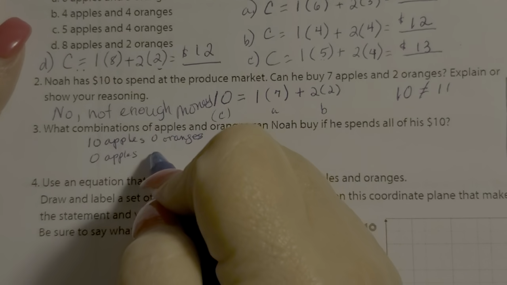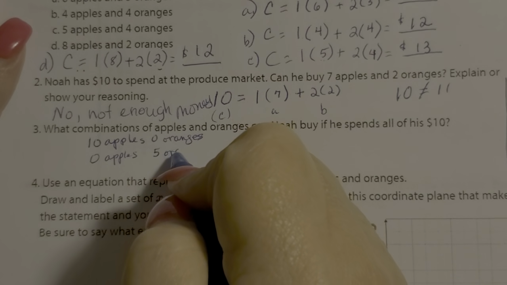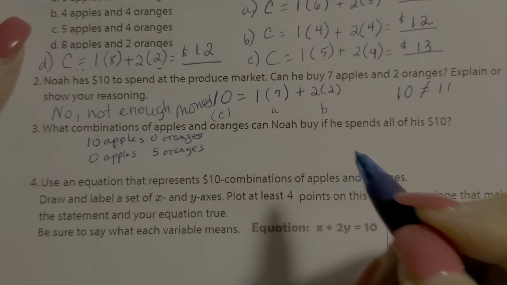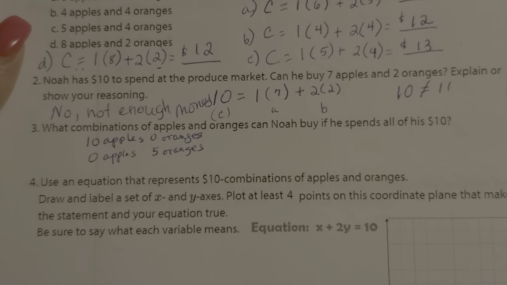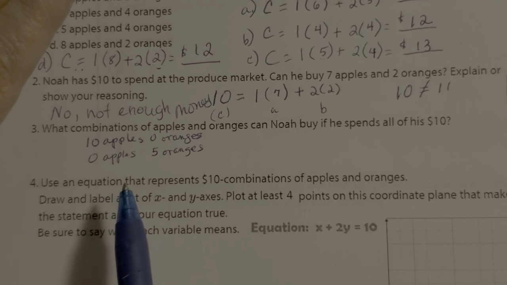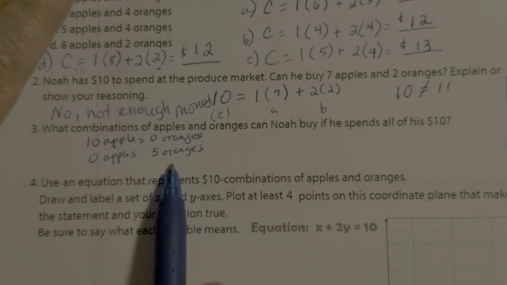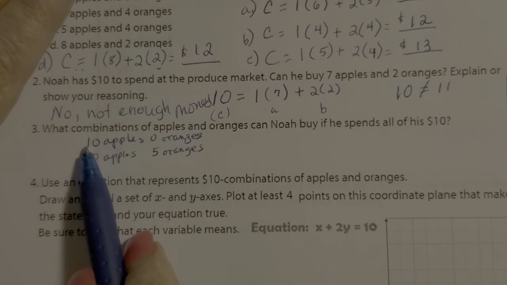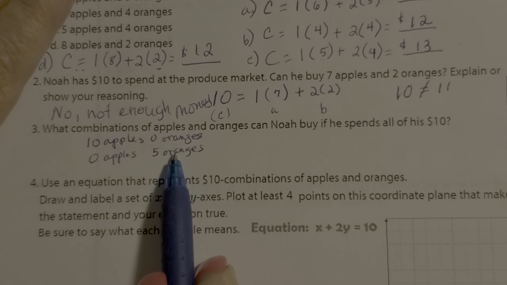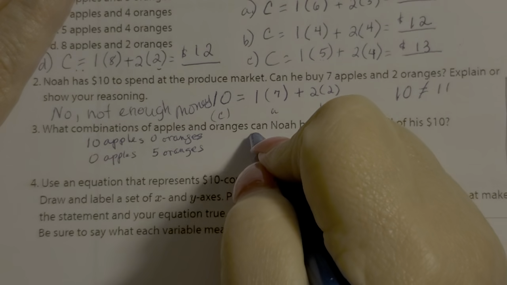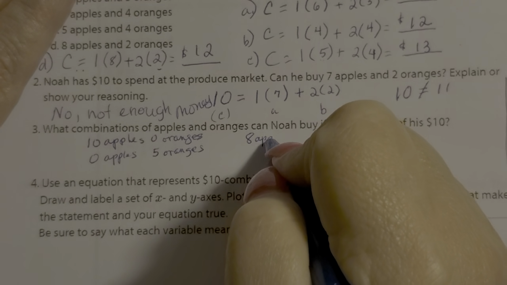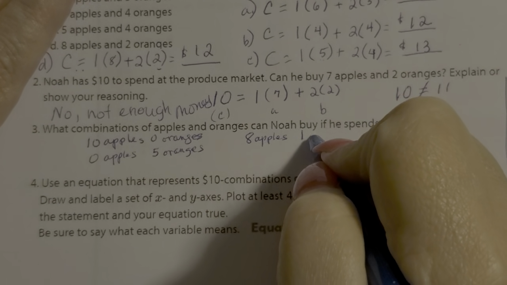And because oranges are $2 each, he can buy 5 oranges. And that will be all of his money. Since oranges cost more, he would have to give up 2 apples for every orange that he buys. So if he buys 8 apples, he can buy 1 orange.